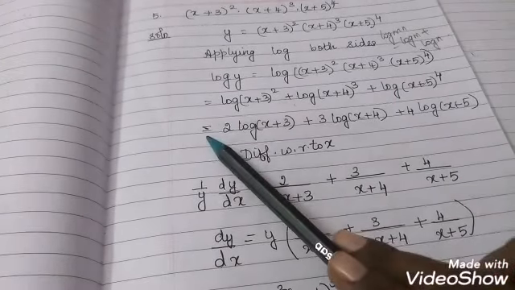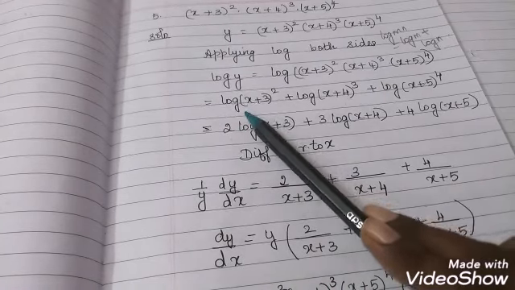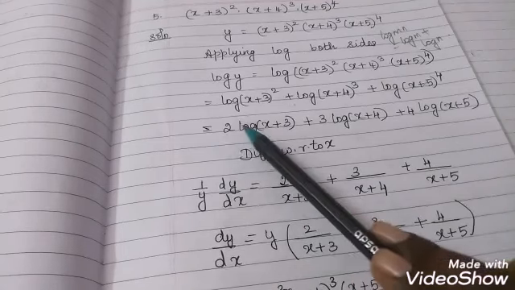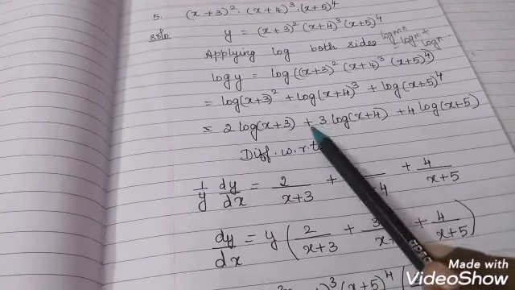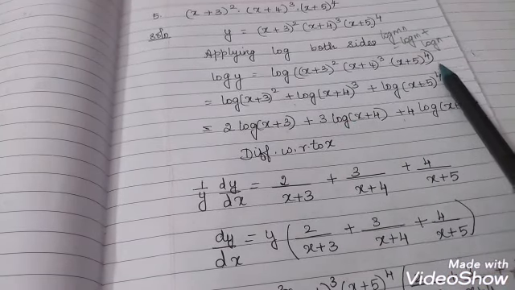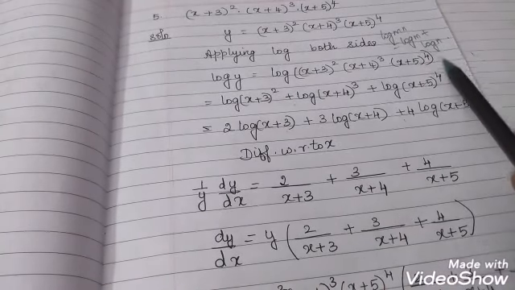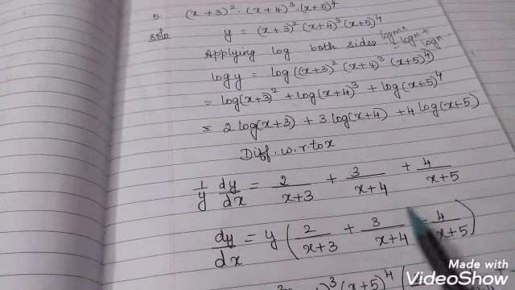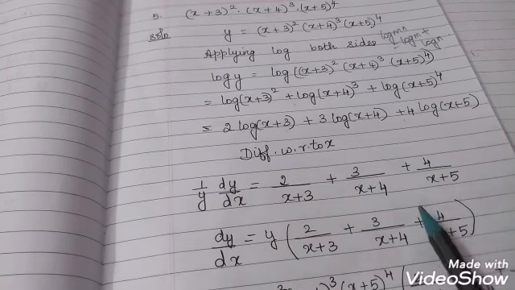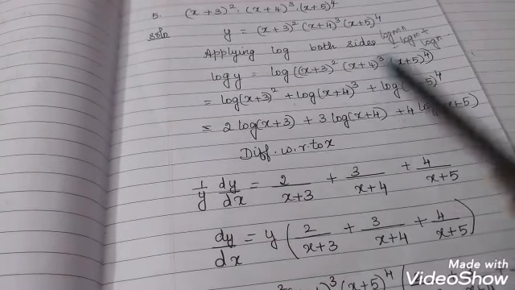Now this is equal to, here again you know the logarithmic power rule. What's the logarithmic power rule? Log of m power n is nothing but n log m. So how do I write here? 2 into log of x plus 3, plus 3 into log of x plus 4, plus 4 into log of x plus 5. This is what you have here. So my first step under the logarithmic part is over. I have applied log and whatever rule is required, whether it is the product rule or the power rule, here.